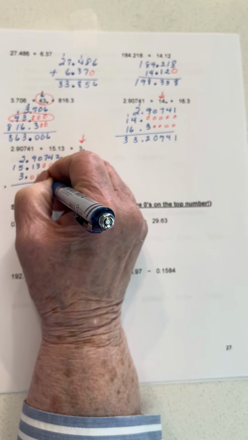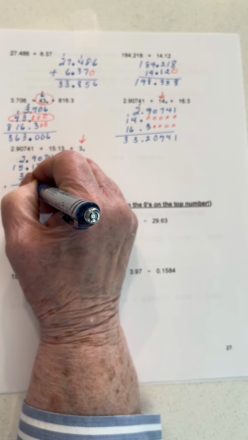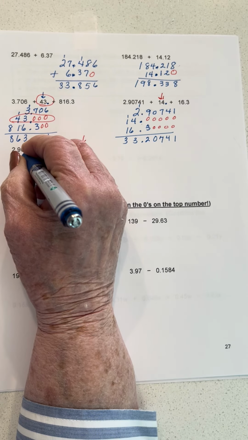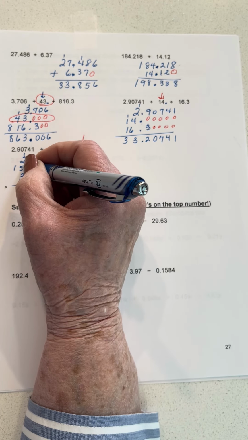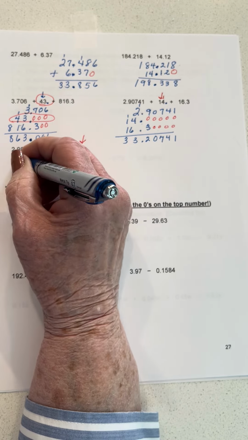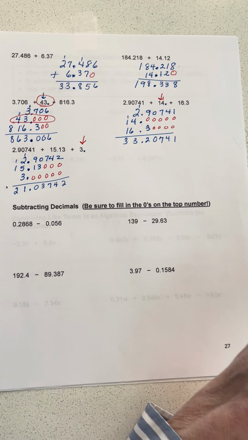2, 4, 7, 3, 10. Here's the decimal point. We're carrying a 1. We've got 8, 9, 10, 11. Carry your 1. There you go.